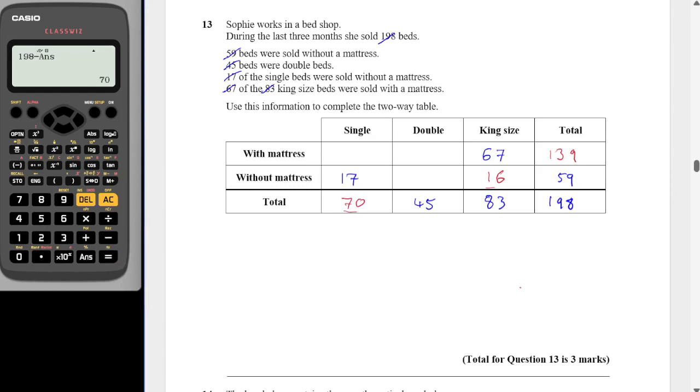I'm then going to do 70 minus 17, which gives me 53. And then 53 plus 67 is equal to that, and I want to take that away from 139, so that's going to be 19. And then I can do this two ways, so I'll do it the long way first of all.